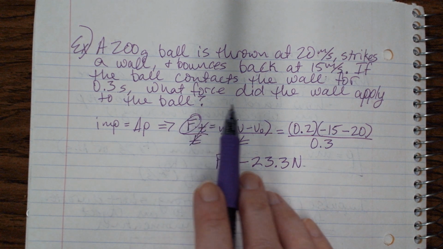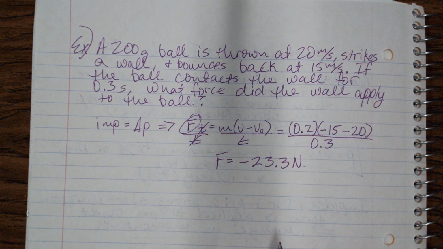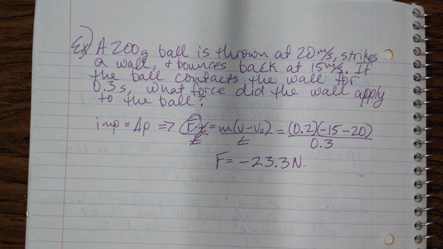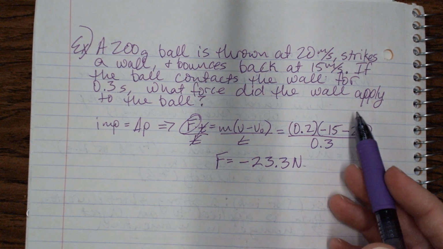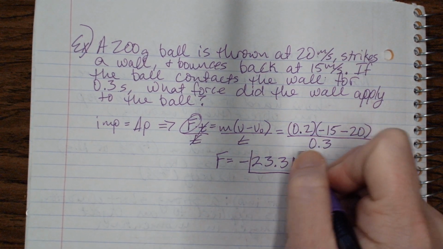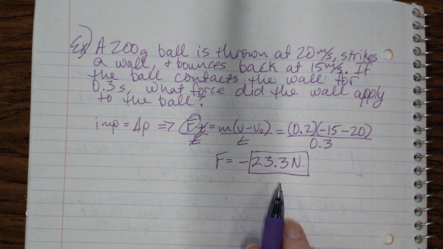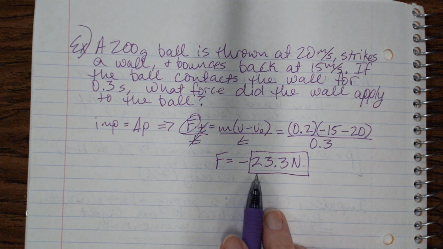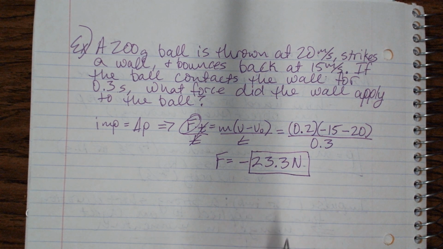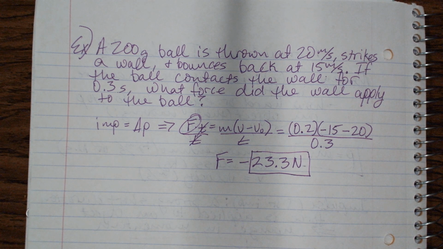Okay, so this is the force that the ball struck the wall with. But I asked, what force did the wall apply to the ball? That's Newton's third law. It's equal but opposite sign. So technically, the force that the wall applied is positive. It's the opposite sign, but the exact same amount of force. So the force that was applied to the ball by the wall is 23.3 newtons. The force that was applied to the wall is negative 23.3 newtons. Okay? Okay, so that's it for impulse. Do a good job on your homework. Good luck.